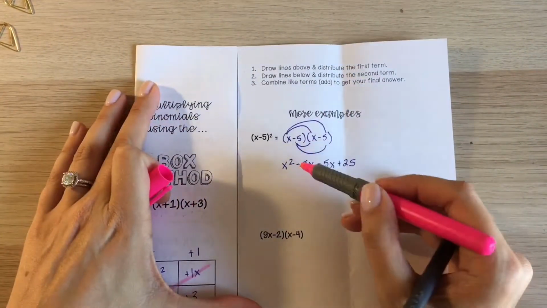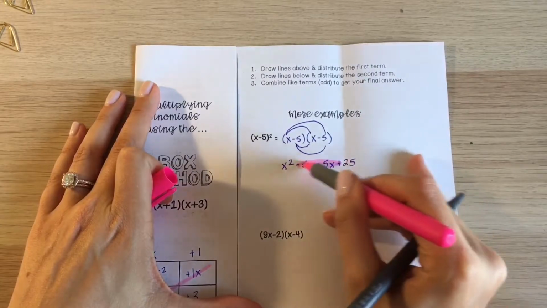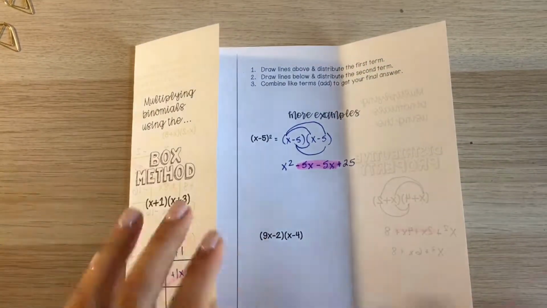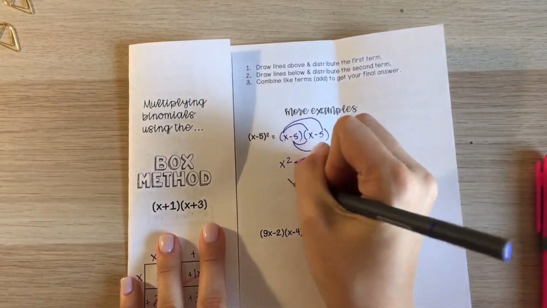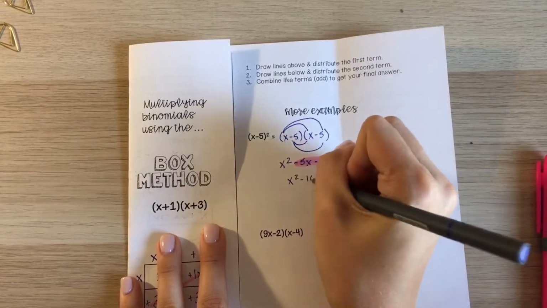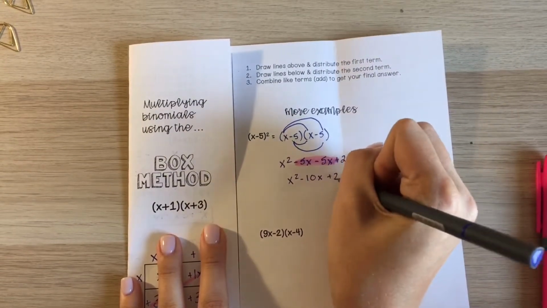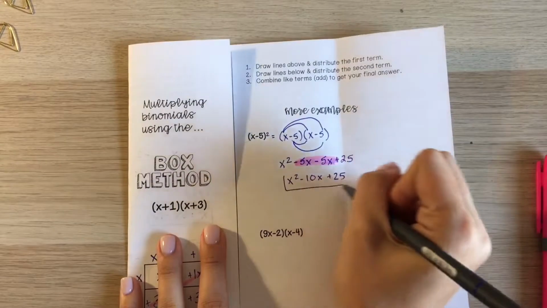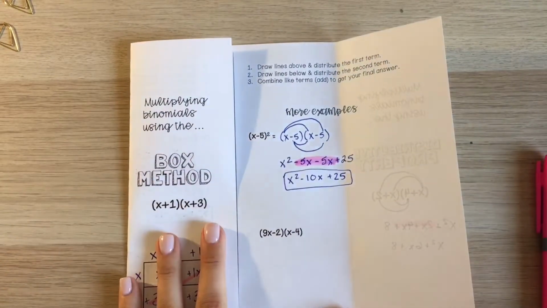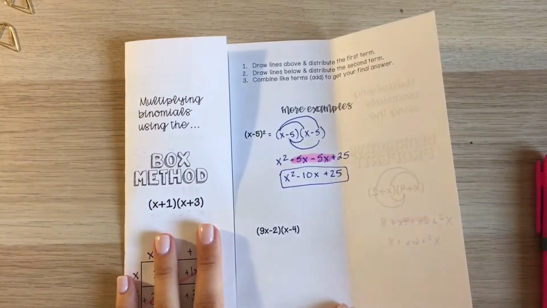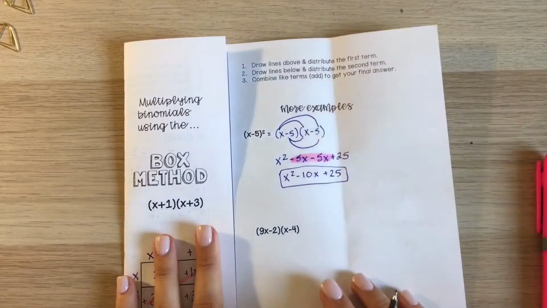So we're going to highlight our like terms if you have a highlighter, or just underline them. And these will combine. We'll get x squared minus 10x plus 25. And that's our final simplified trinomial that's equivalent to this binomial times itself.